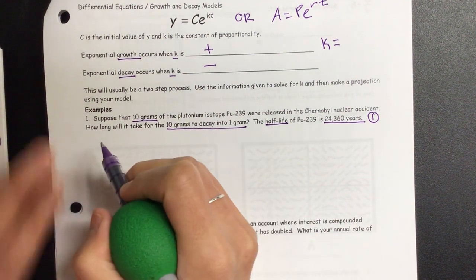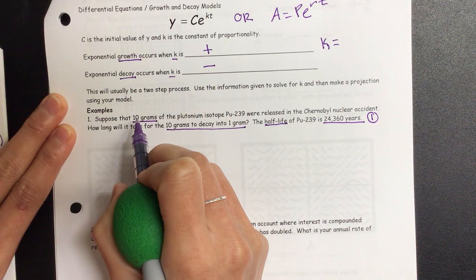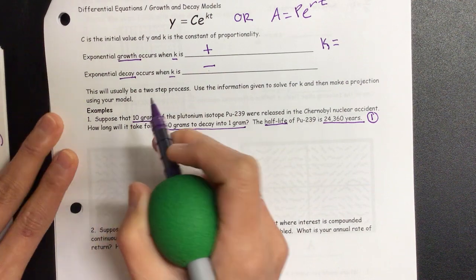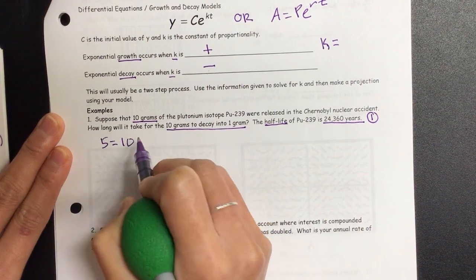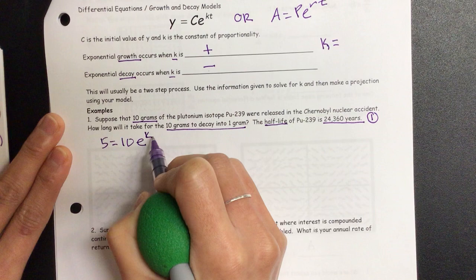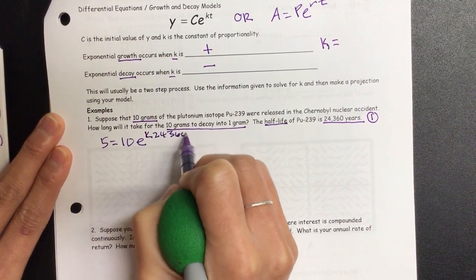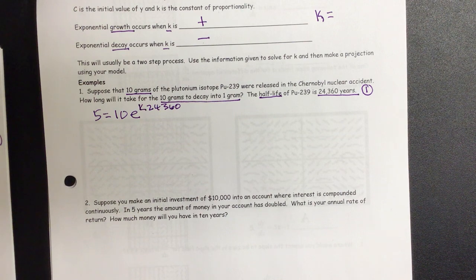So our step 1 is I want half-life. If I'm starting with 10 and I want that to become half of it, how many is that? 5. And the original is 10. Then I have e to the power of k, which is what we are looking for. Our time is 24,360. And you'll need your calculator for this one, so grab one if you have a class set. If you have your own, get them out as well.